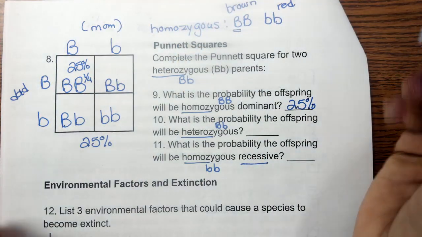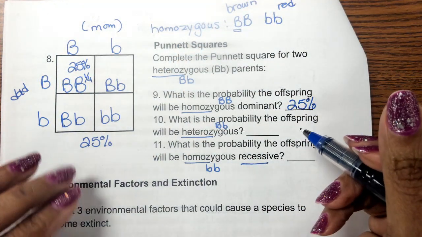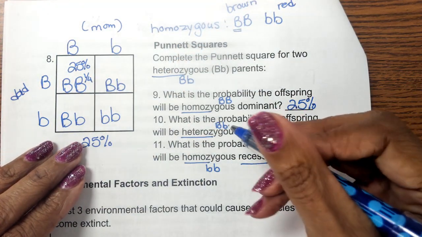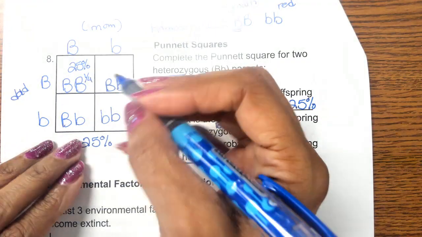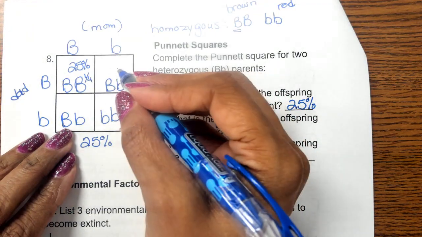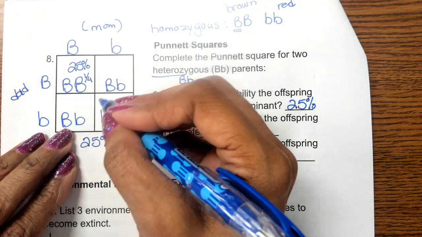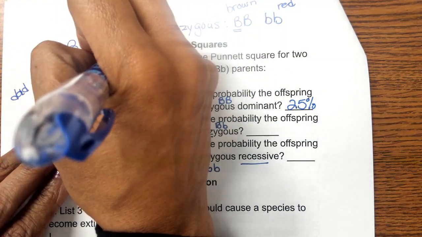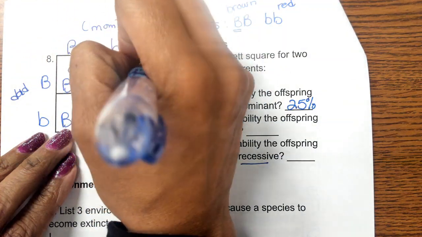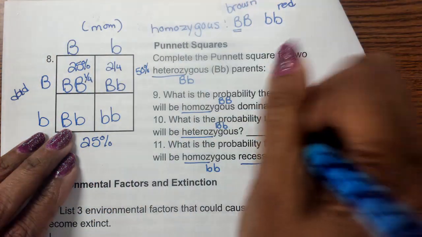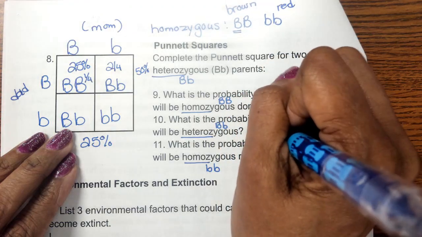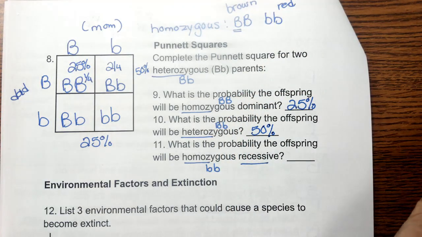Okay. What is the probability of the offspring being heterozygous, big B, little b? Well, you have two. One here and one here. So 2 out of 4, that's 50%. And then what is the probability of the offspring being homozygous recessive?